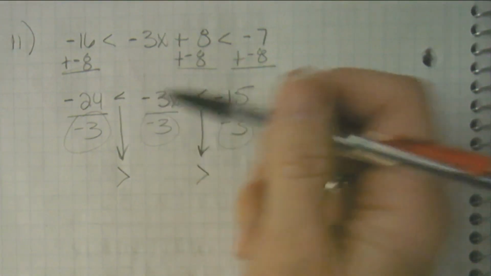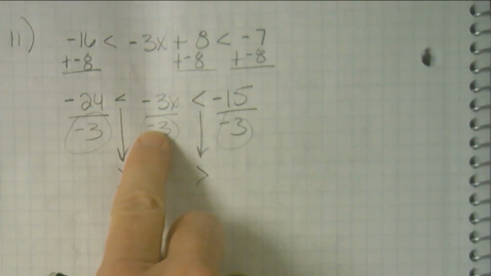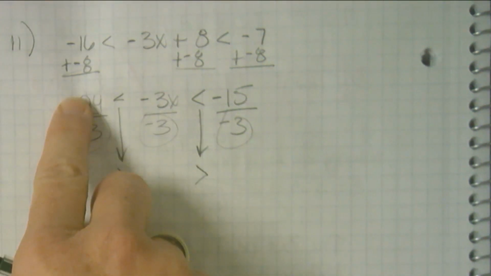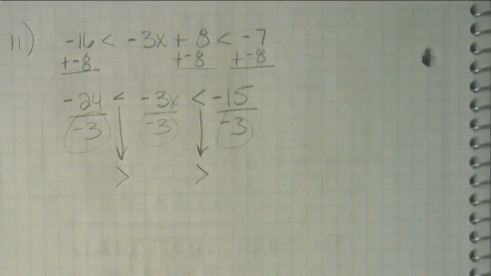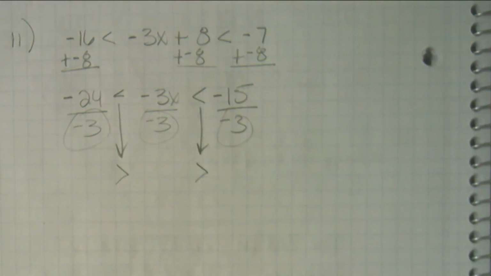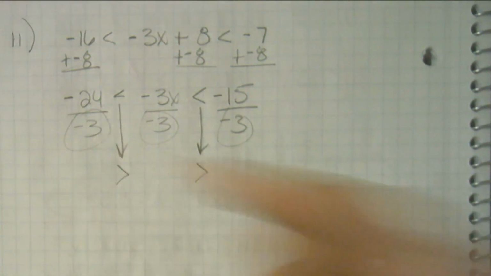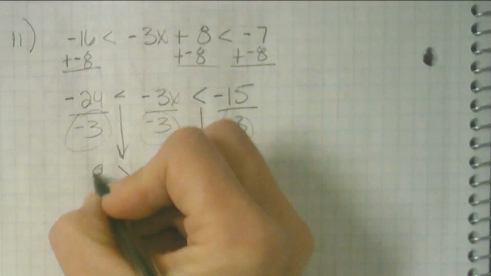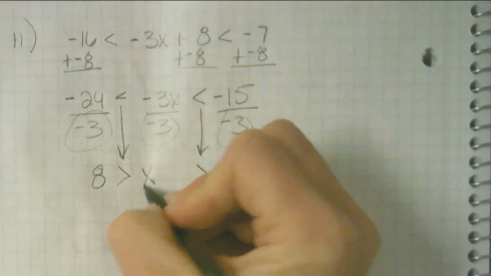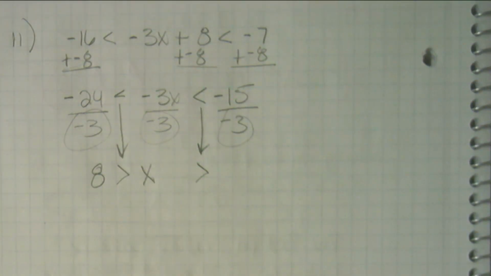So now I'm going to do my math. Don't forget, that is a negative 3, so put the negative with it, please. So negative 24 divided by a negative 3. Chris, what is a negative 24 divided by a negative 3? Yeah, you do have to pay attention to what we're doing. So what's a negative 24 divided by a negative 3, Chris? 8. And then in the center, I just have my x. Peter, what's a negative 15 divided by a negative 3?